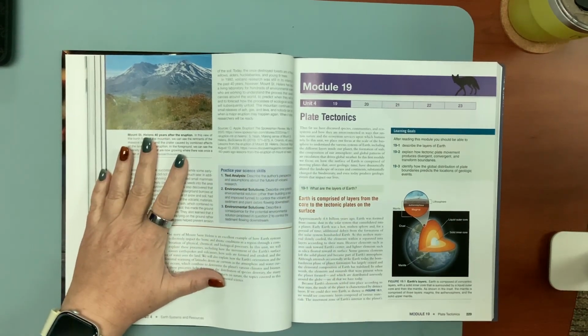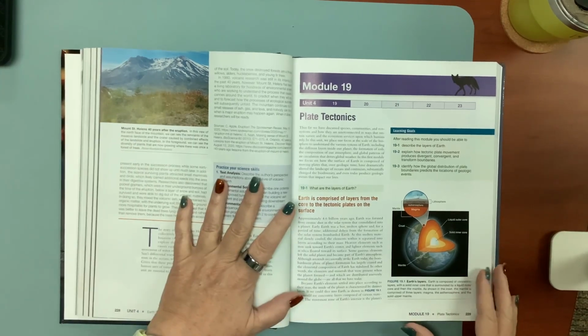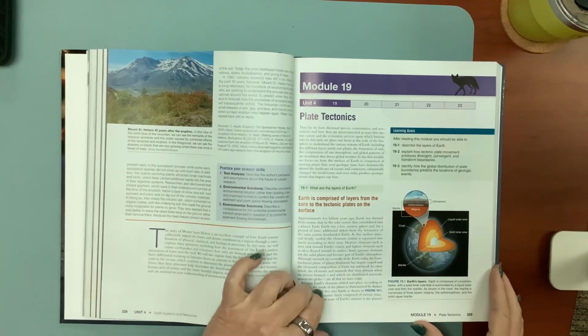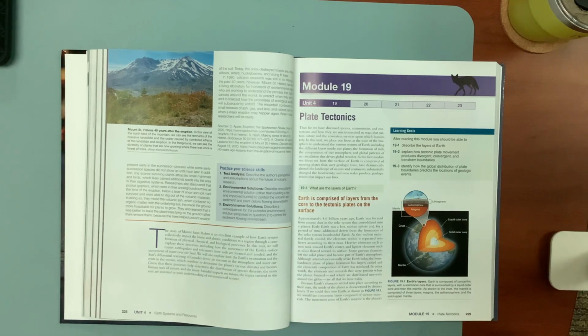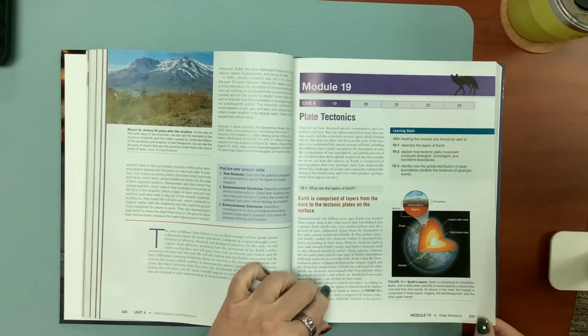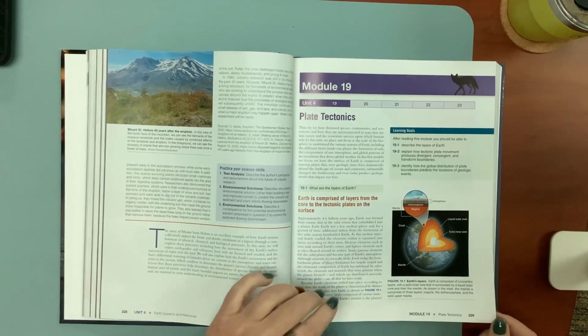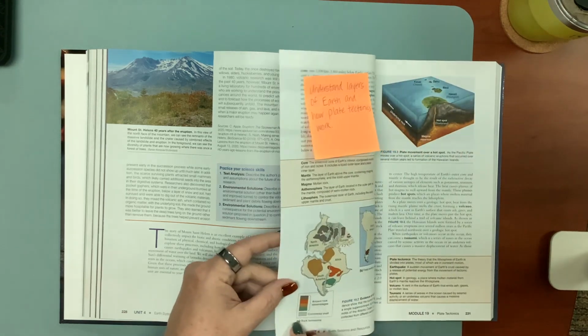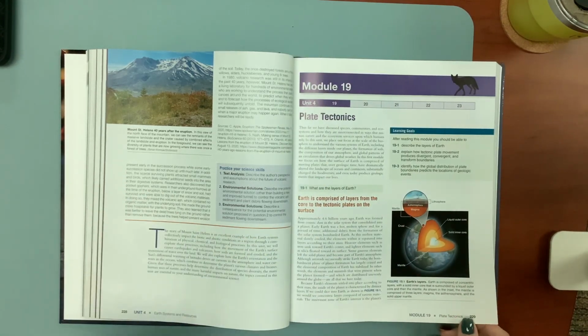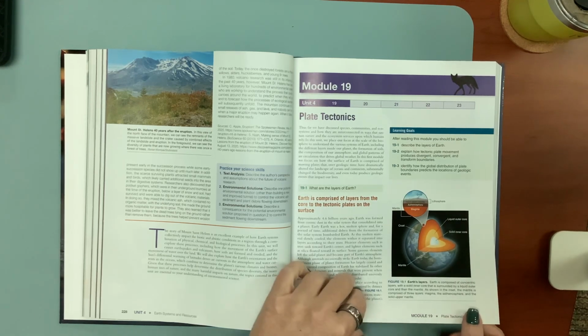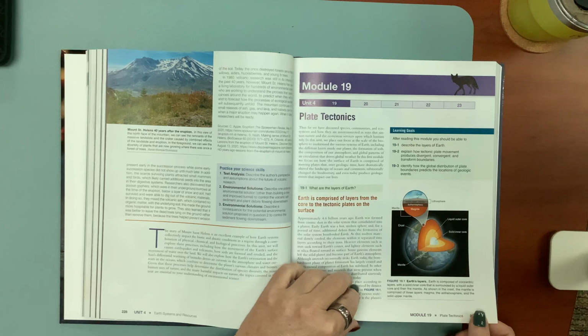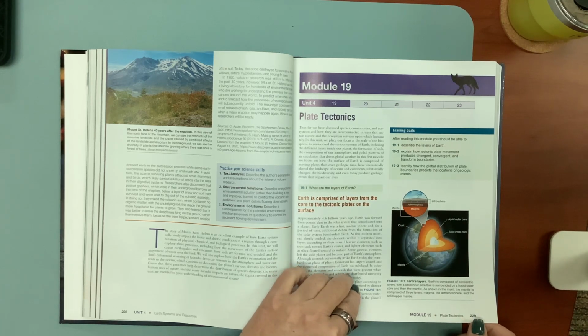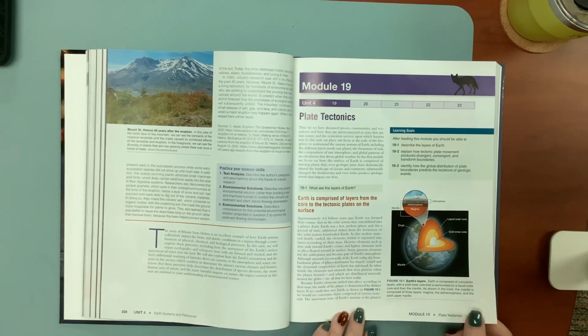It would review some things that we've already learned and then ties Earth Systems, Unit 4, into stuff that we've already learned. Okay, so we're going to start off with Module 19, which is section 4.1. And this is all about plate tectonics. And so this is going to discuss the layers of the Earth, and then also how plates move. And it'll talk about the distribution of plate boundaries and what type of geologic formations or features are present at those different boundaries.